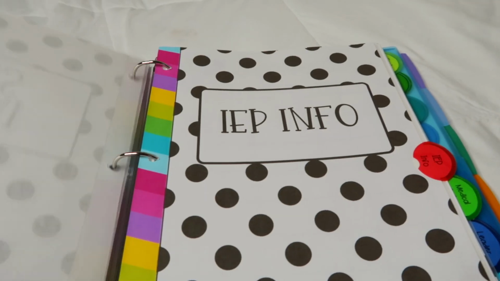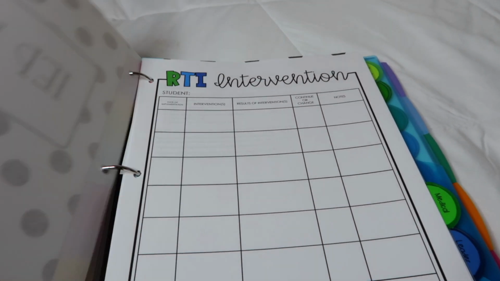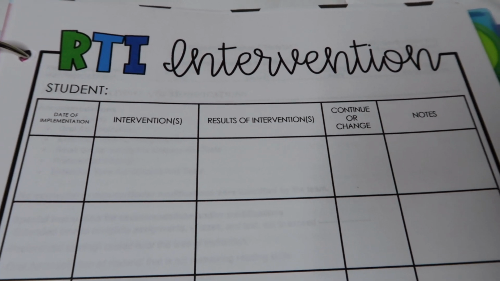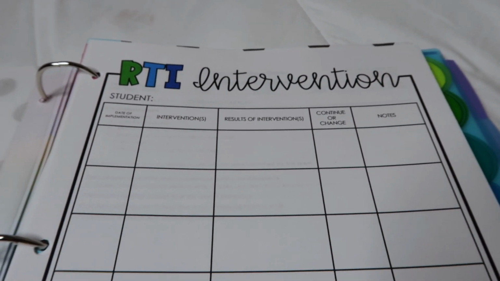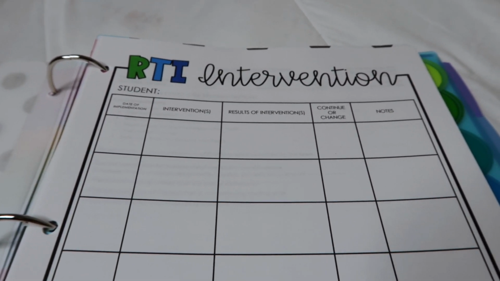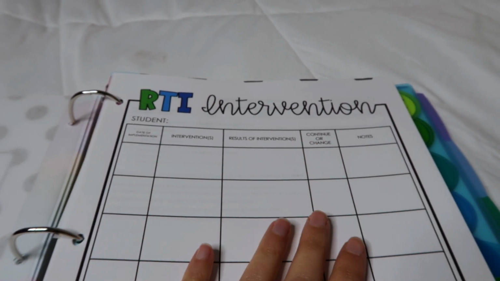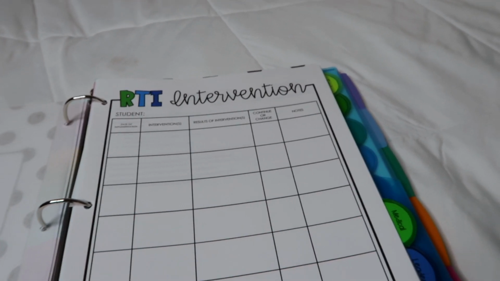And then the next section is IEP information. I do keep track of any RTI interventions that I'm giving for a student who actually does not have an IEP, just because that's typically where that data needs to be kept, at least for my IEP students. And then behind this, I will keep any accommodation list from IEPs or 504s that I have.